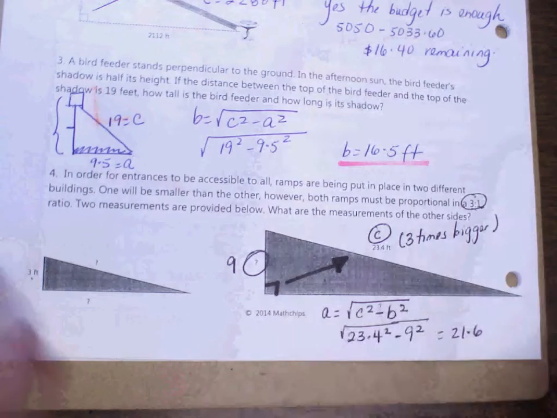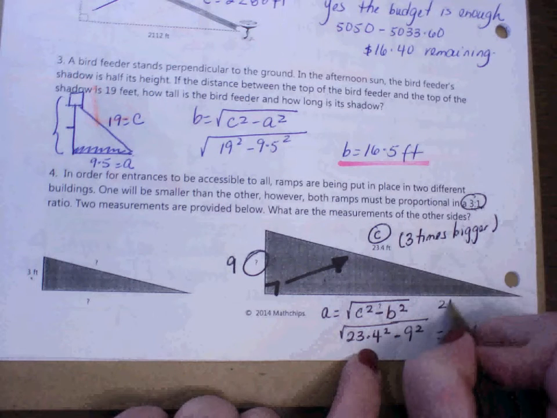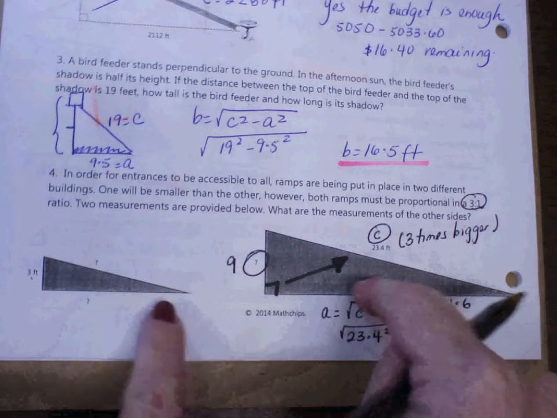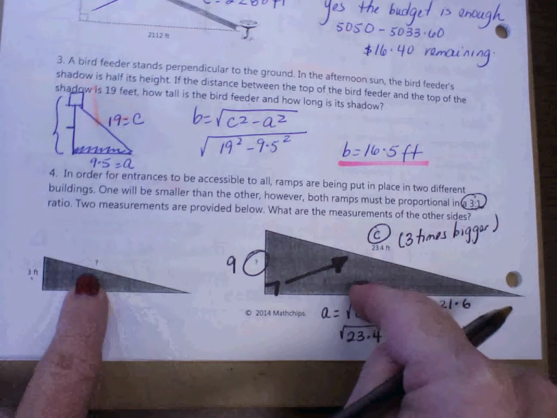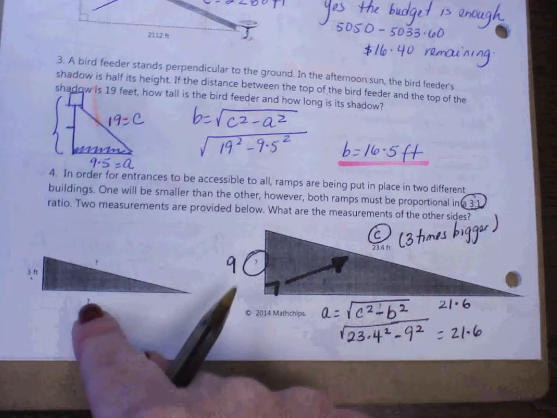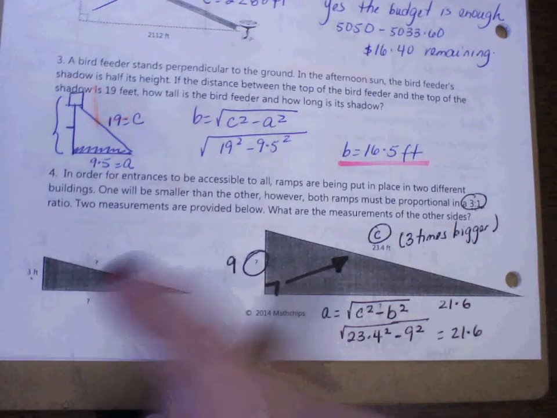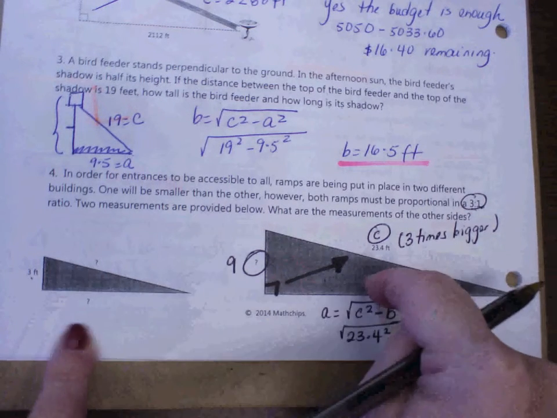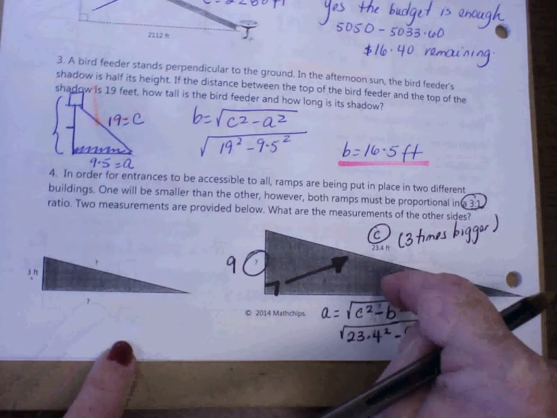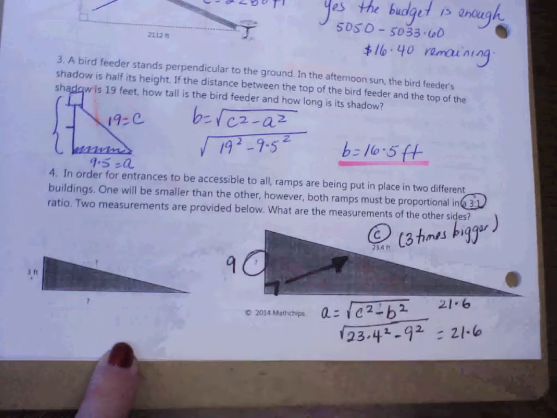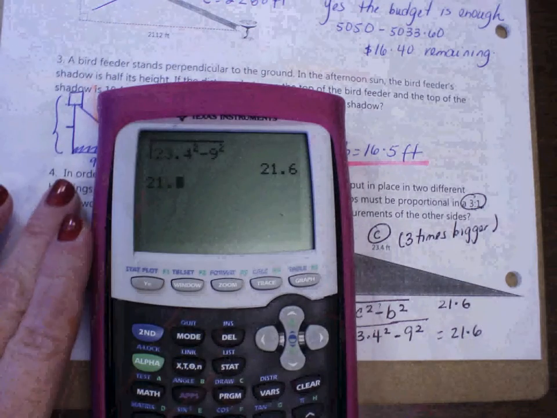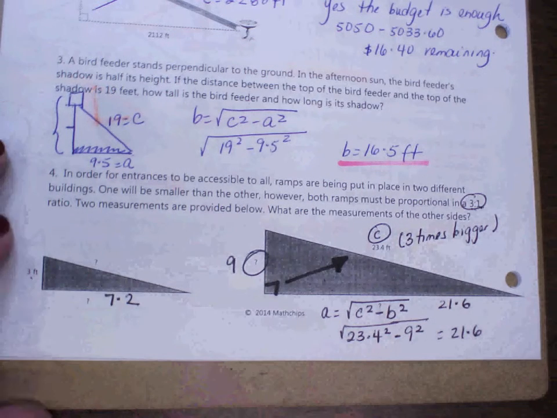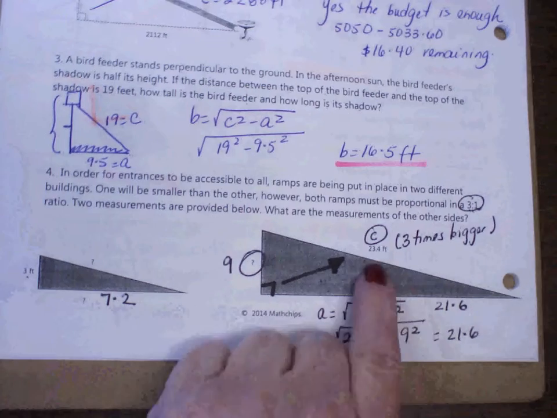So if I'm going from the big one to the small one, what do I need to do to those two numbers to figure out the small ones? Divide them by 3. Very good. Because if I go from the small to the big, I multiply by 3, and if I'm going from the big to the small, I have to divide by 3. All right. So let's do 21.6 divided by 3. How much would that be? 7.2. Yes, you got it. And then 23.4 divided by 3 would be 7.8. And there you go. I have all my measurements.